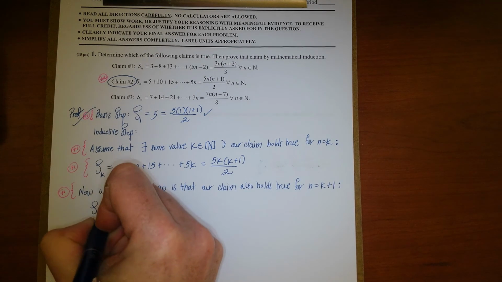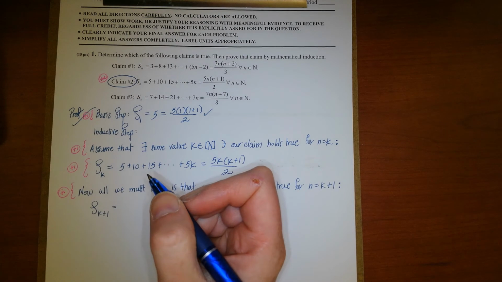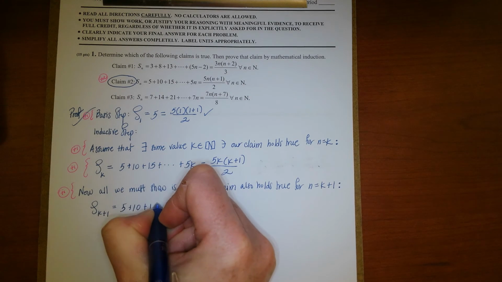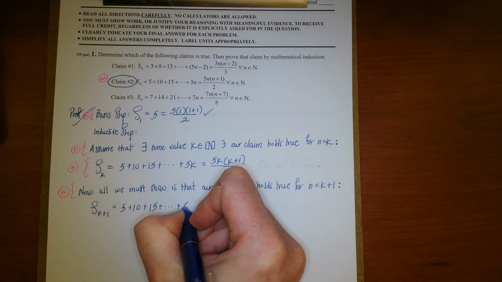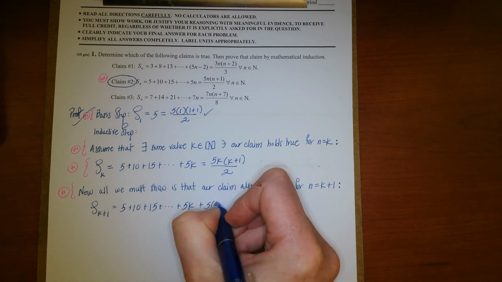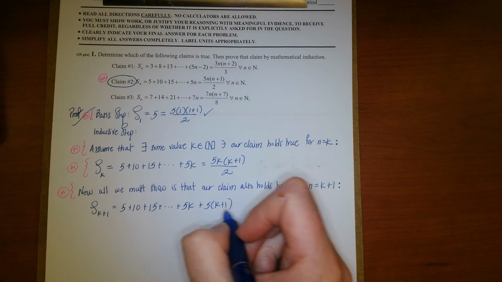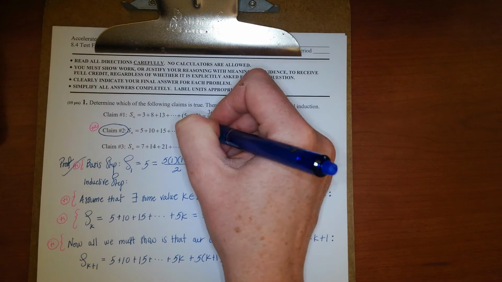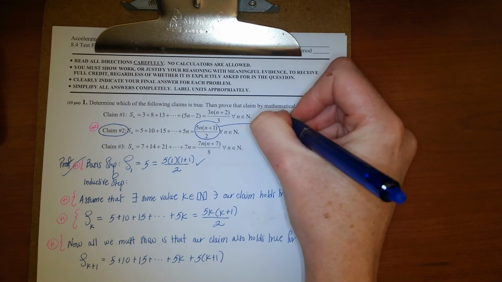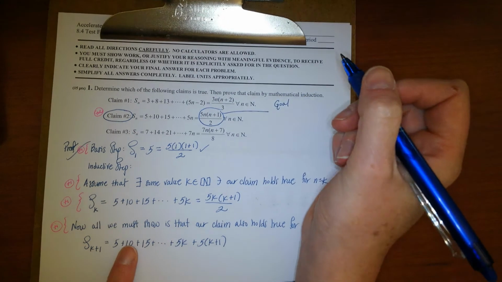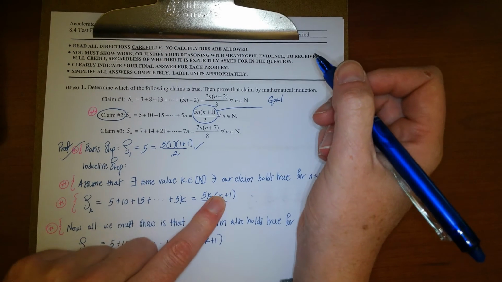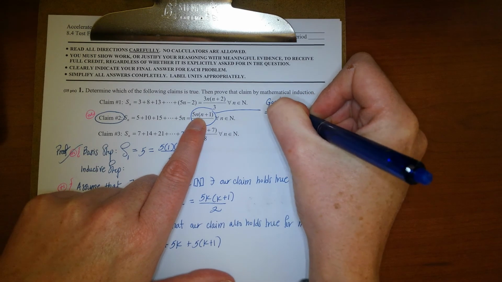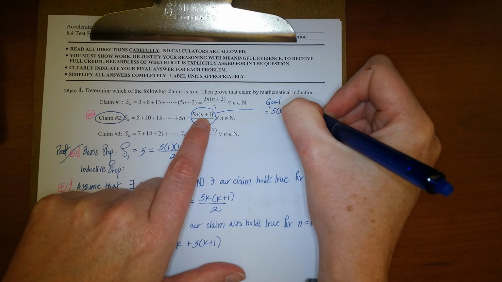So S sub k plus 1, first you write down what it would be on the term by term side. So it would be all the way up to the kth term like you see in the assumption, but then it would have one more term on it. It would have the k plus 1 term on it. And this is not the part we're arguing. What we're arguing is, so this is kind of like your goal. Our goal is to show that this line, using our assumption, could be written as 5 times k times quantity k plus 1 times k plus 1 plus 1.